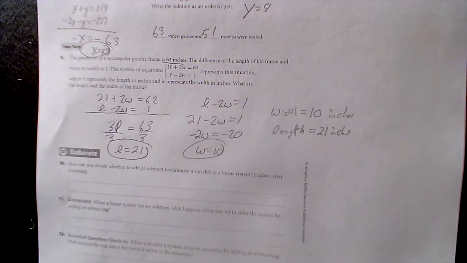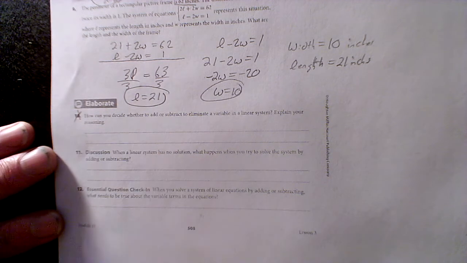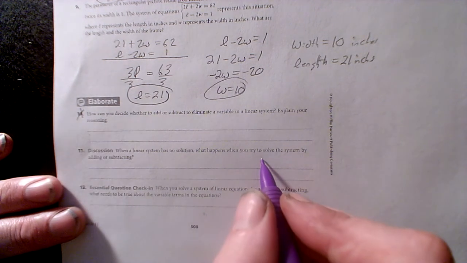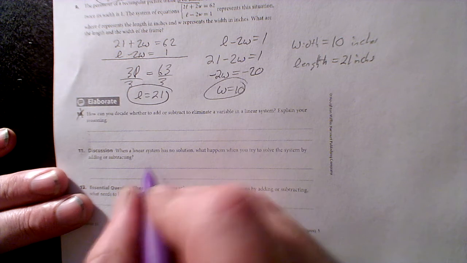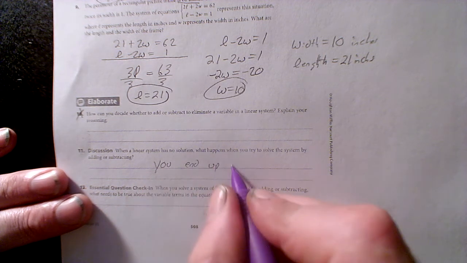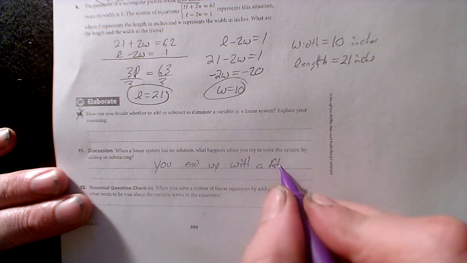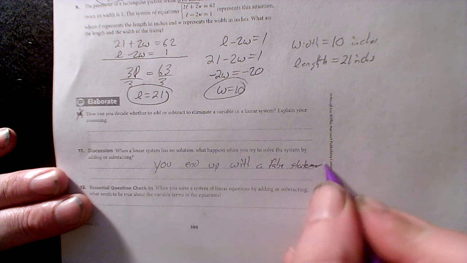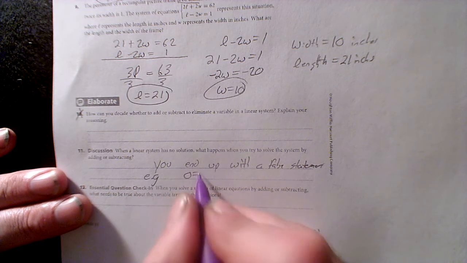There we go. How can you decide whether to add or subtract? I'm going to cross this off because we're going to add. When a linear system has no solutions, what happens when you try to solve the system by adding or subtracting? What happens is you end up with a false statement, for example, 0 equals 3.